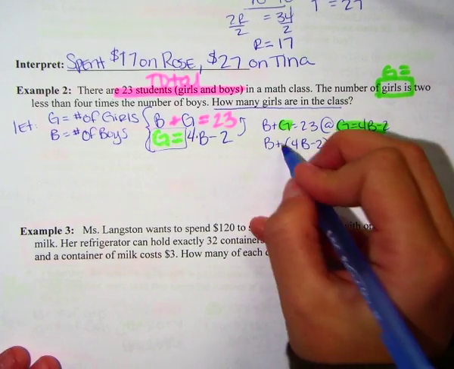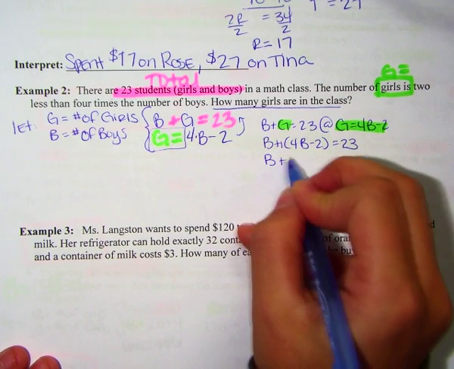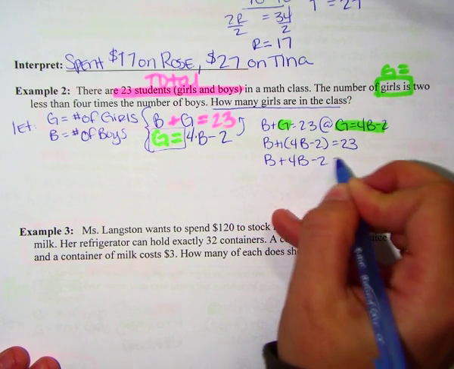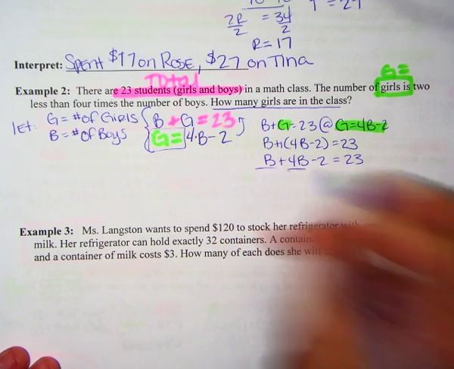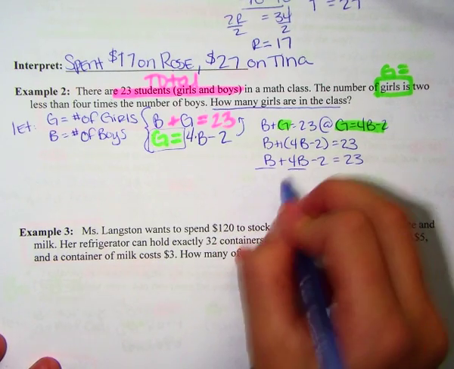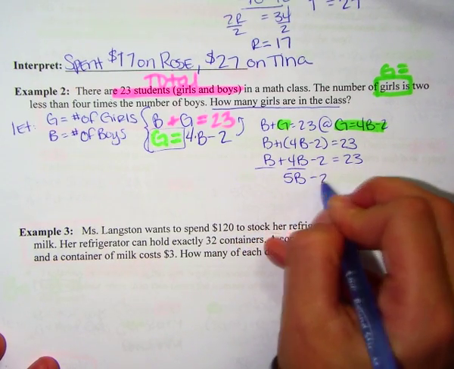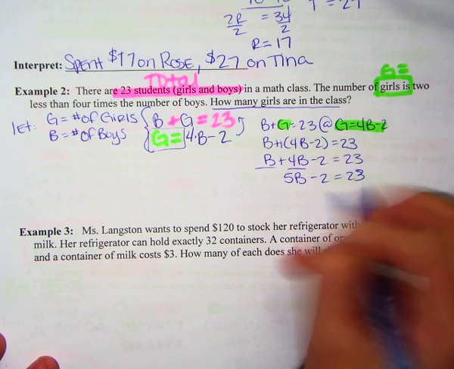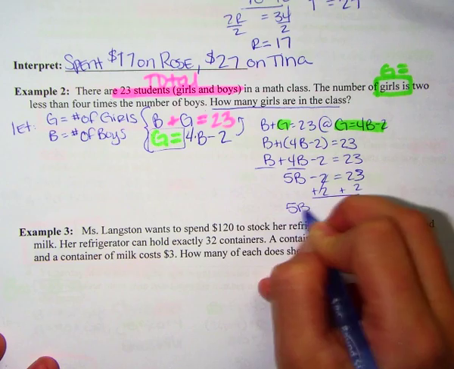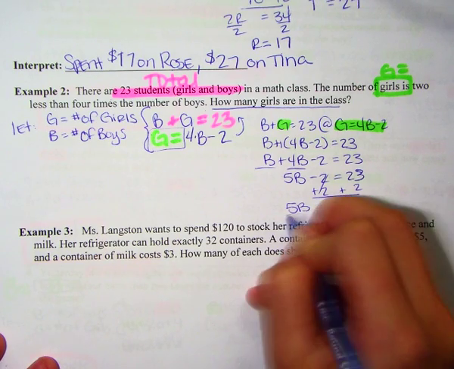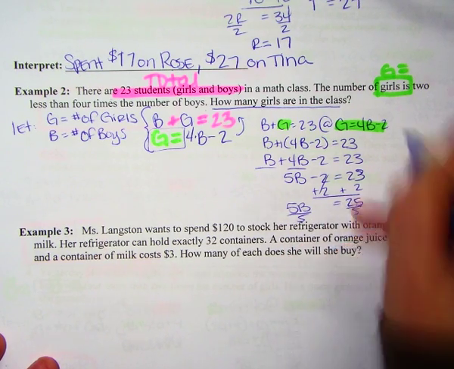There would be a positive 1 in front here, so the parentheses just drop. Combine like terms. I have 1B and 4B, which is 5B. Add 2 to both sides. 5B equals 25. Divide by 5.